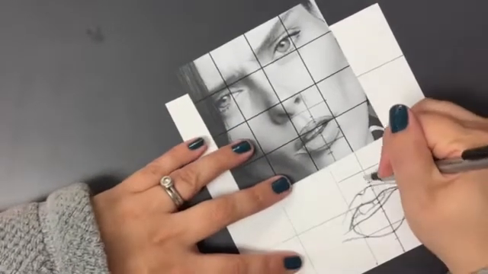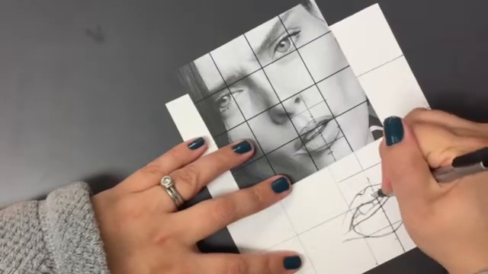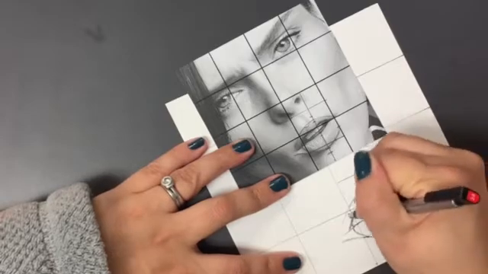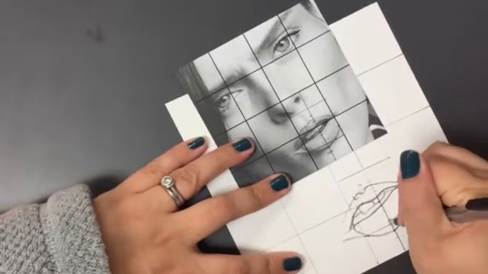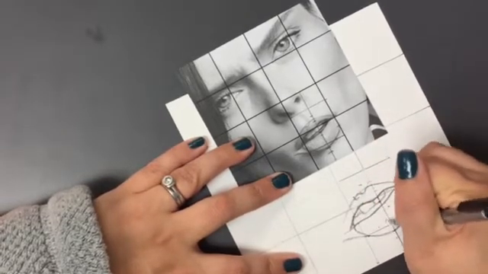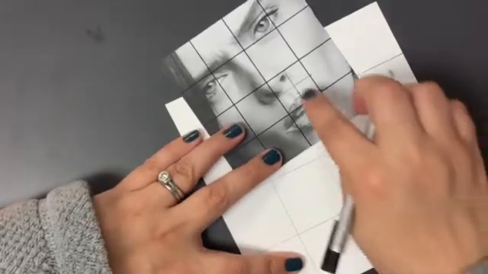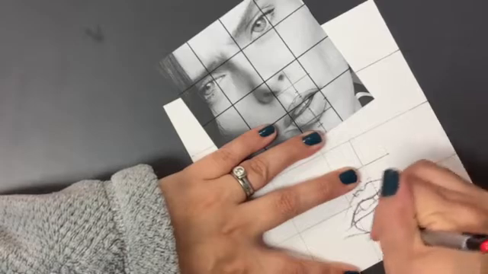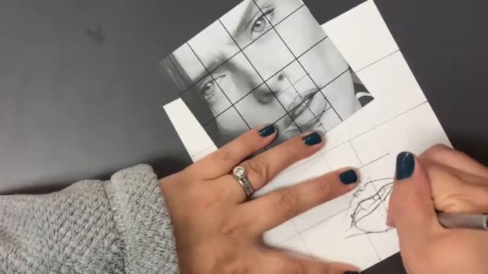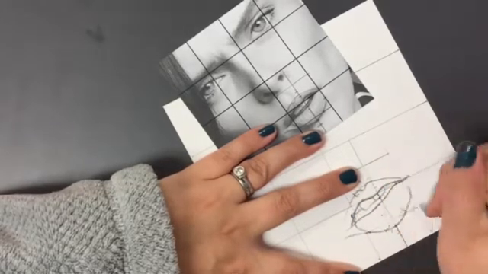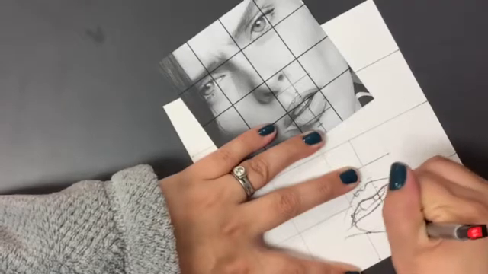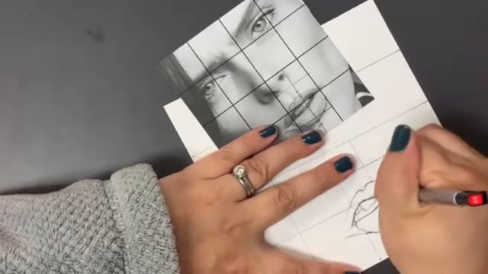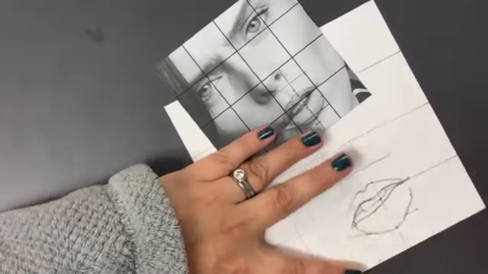Okay, so now I can go through and erase stuff that I don't need from there. Keep in mind though that you might need these lines for the next section. I think I drew them a little too dark. Okay.